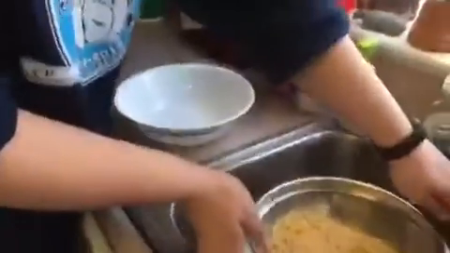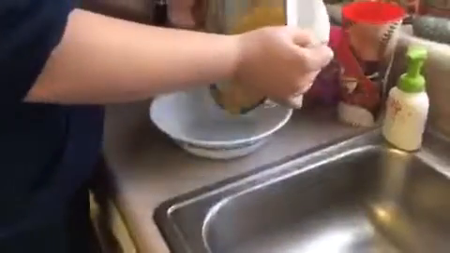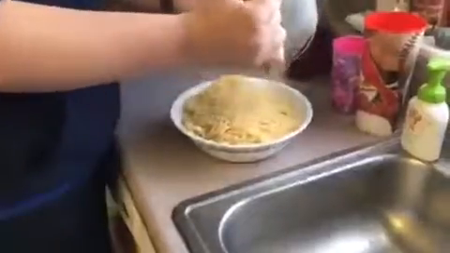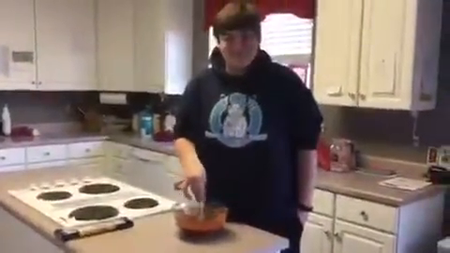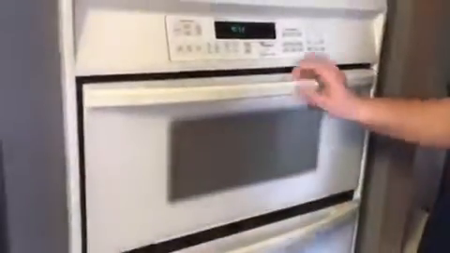Next, we drained the noodles and poured them into a separate bowl. To go on top of our noodles, Rob stirred the sauce before sticking it into the microwave to heat it up.